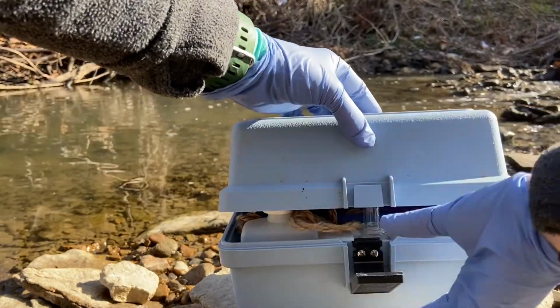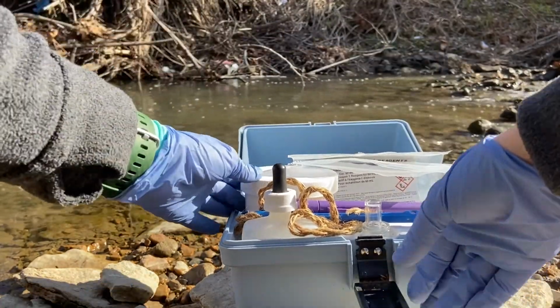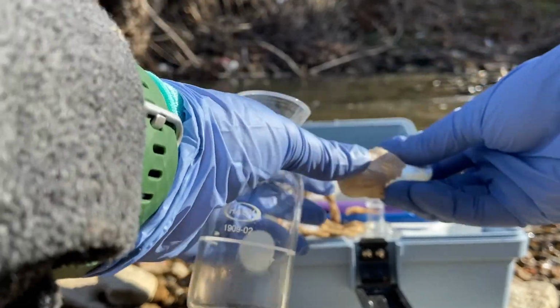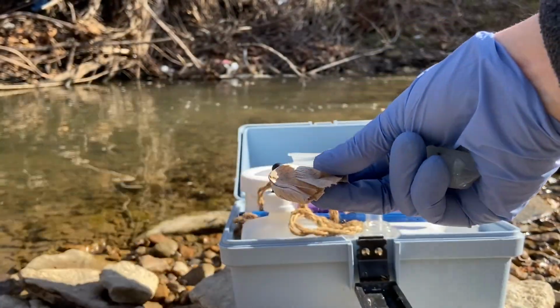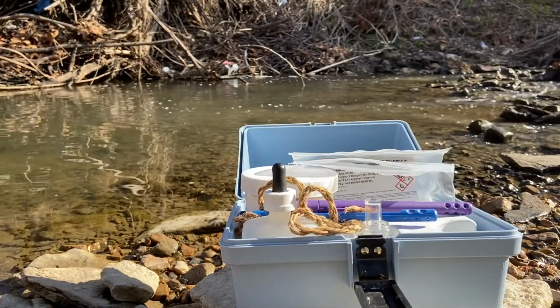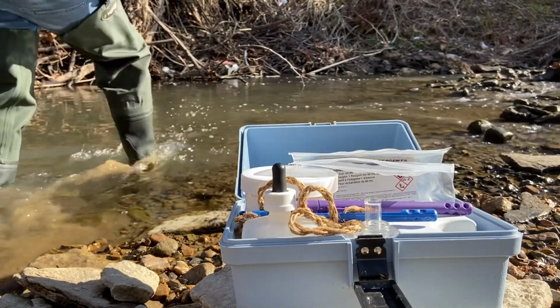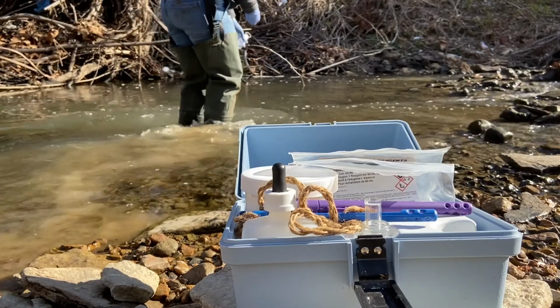Dissolved oxygen is measured in milligrams per liter using a Hach dissolved oxygen kit. This kit uses a Winkler's titration method to determine how much oxygen is available in the sample. It's recommended to take the sample from the bottom of a riffle, or at least from moving water if your site does not have riffles.